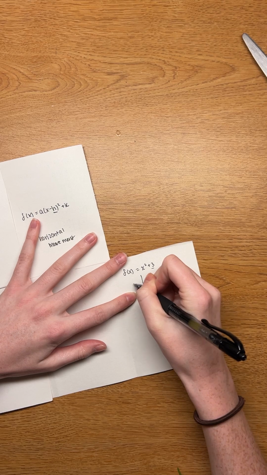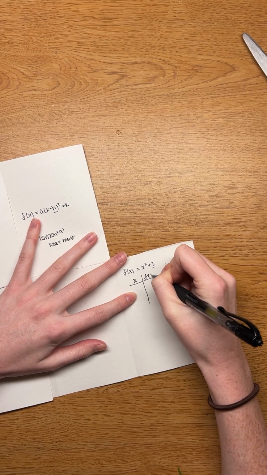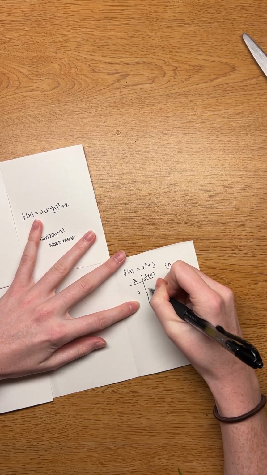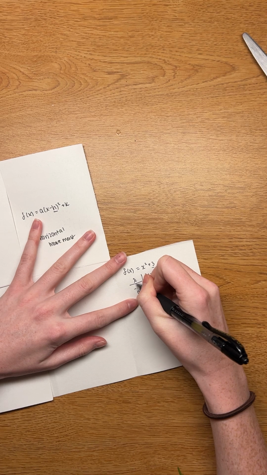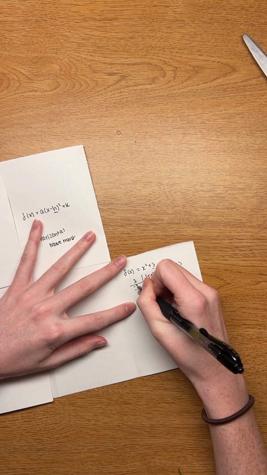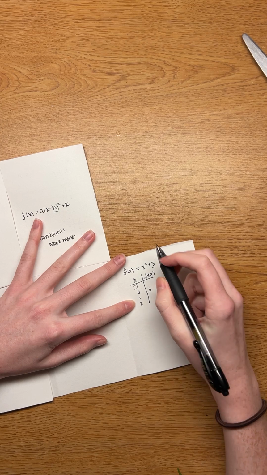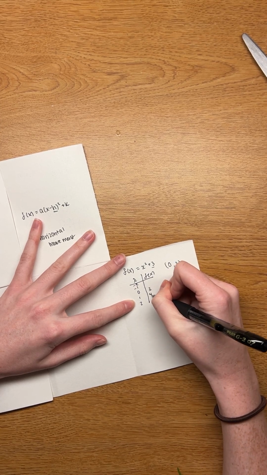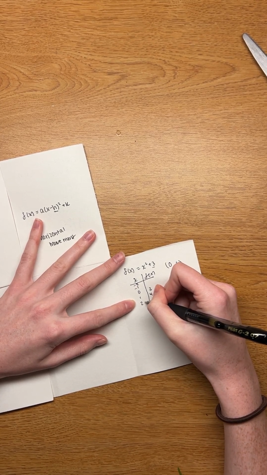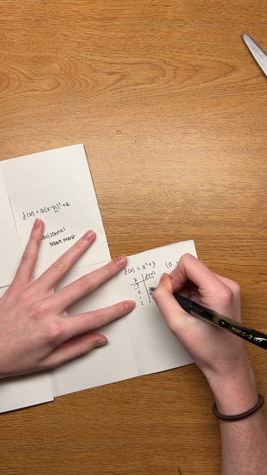So we know we have 0, 3. We can do the numbers that we normally do. Negative 1, negative 2, 1, and 2. 1 squared is 1 plus 3 is 4. 2 squared is 4 plus 3 is 7.